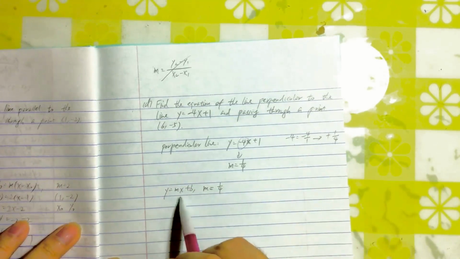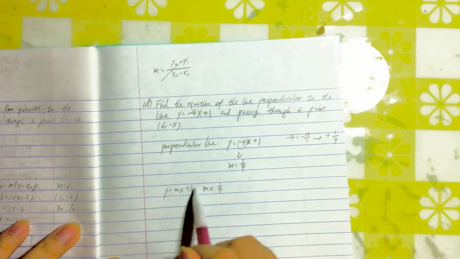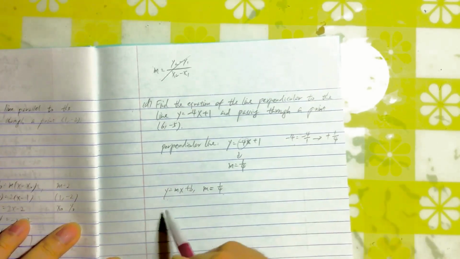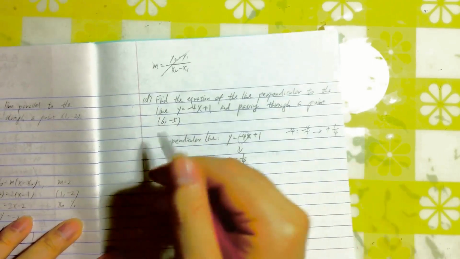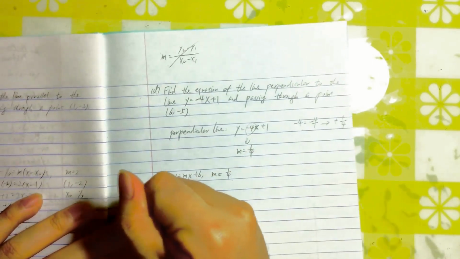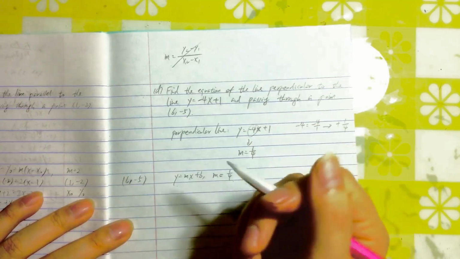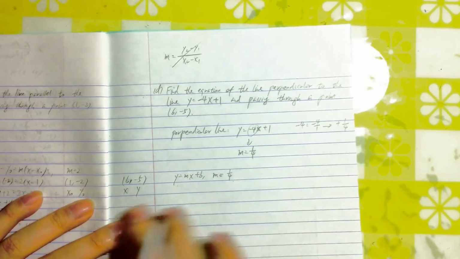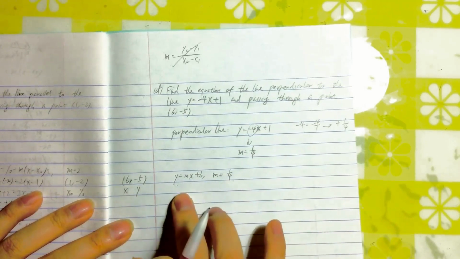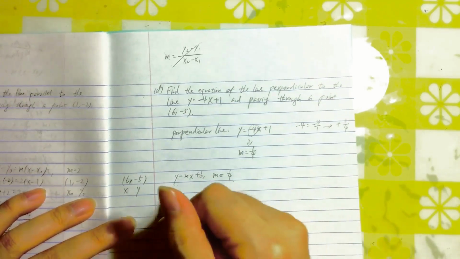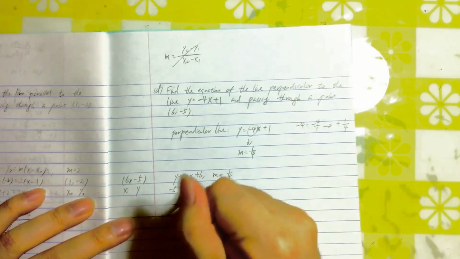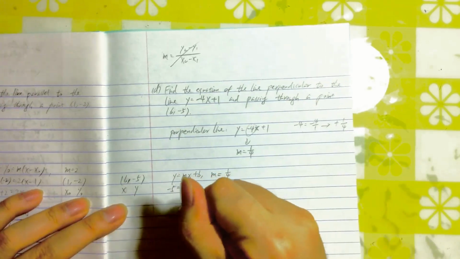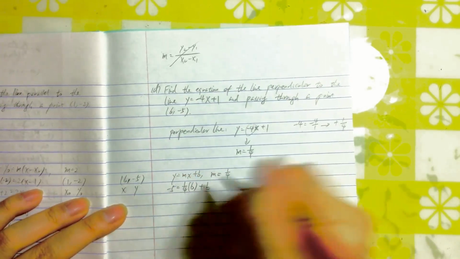We plug in x, y, and m and solve for b. For x and y, I can plug in a given point. The given point is (6, -5). I plug in 6 for x, -5 for y, and 1/4 for m, and solve for b. Here y is -5, m is 1/4, x is 6, plus b.